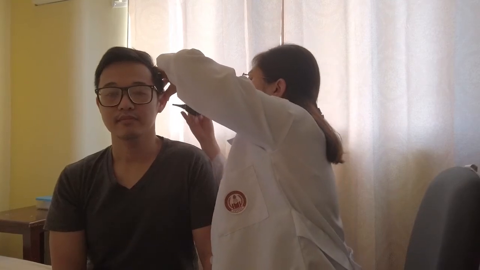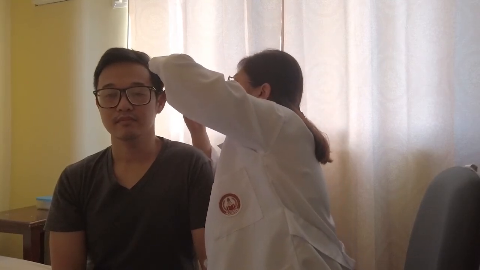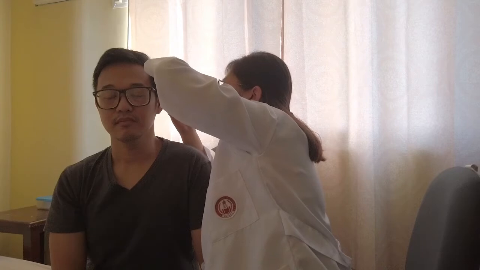So now I will be positioning my patient so I can see comfortably with the otoscope. And then, in order for me to see clearly what's inside the ear canal, to straighten the ear canal, I should pull the auricle firmly upward, backward, and slightly away from the head. Sir, I will be inserting the otoscope.